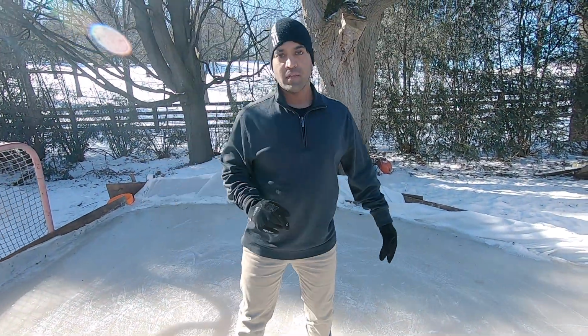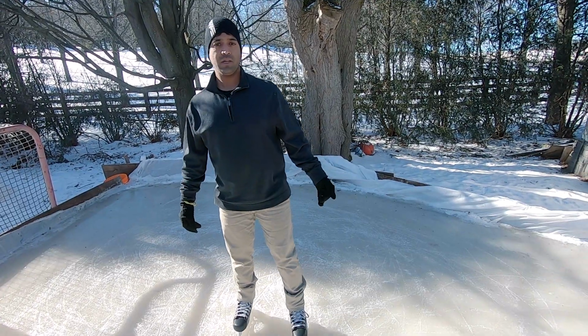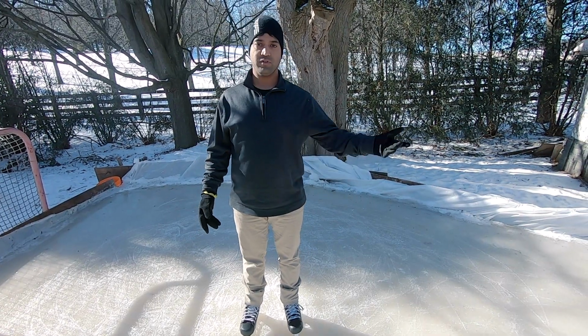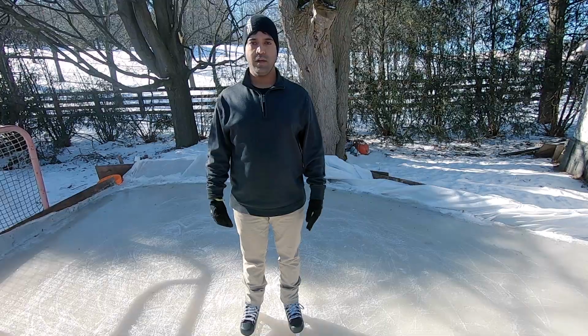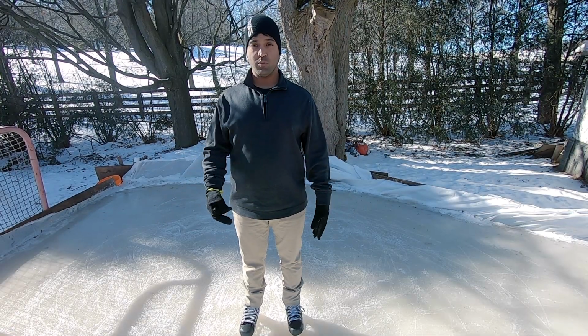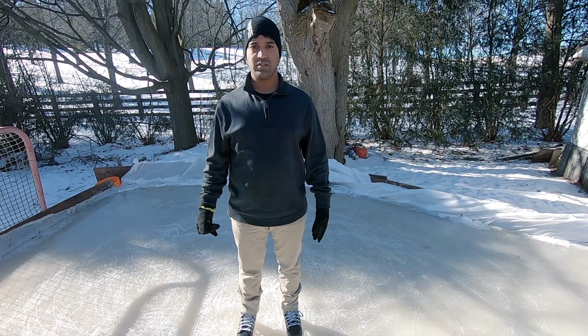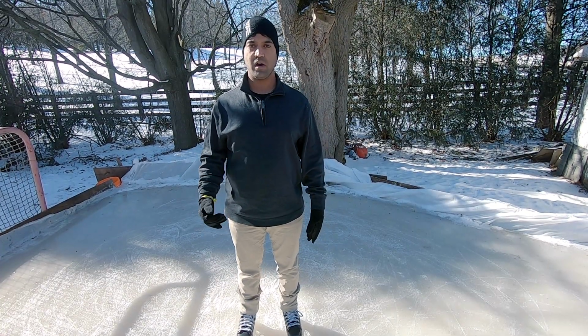Okay, why should you do 3 turns if you're a hockey player? Well, obviously you're not going to be going in a game and doing turns on 1 foot like I demonstrated earlier, but if you work on them as a drill and exercise, it's going to make your control and balance in skates a lot better, and it'll make you a much better hockey player overall.